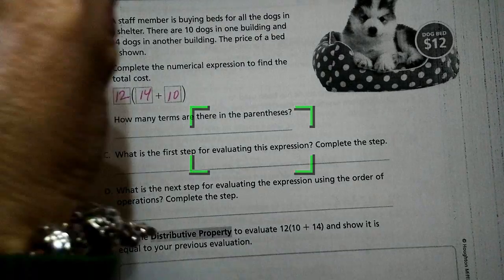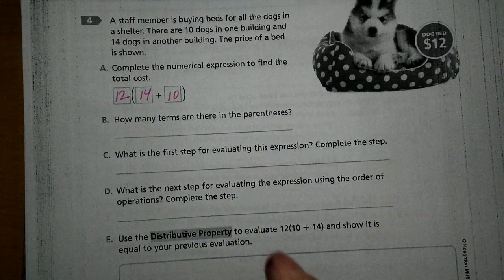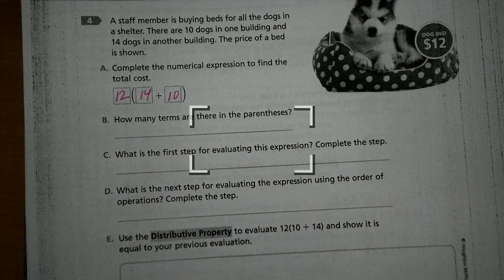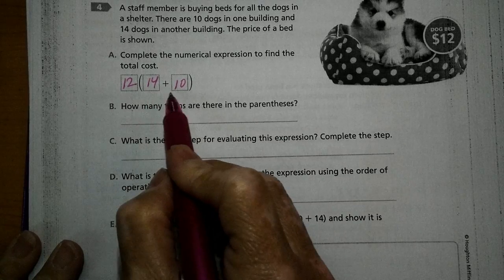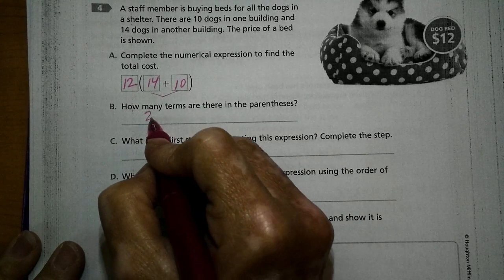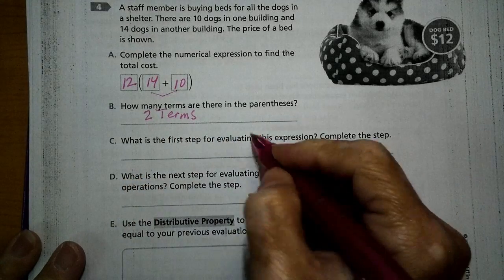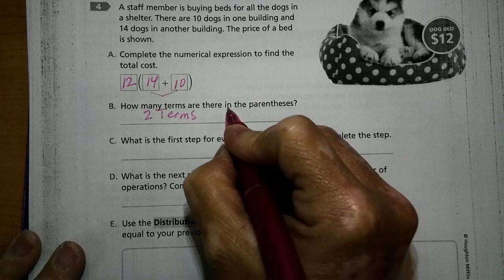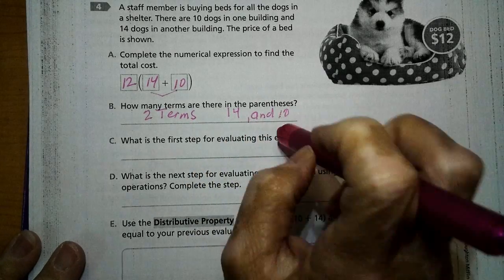Okay, so how many terms do I have? You have 3, but in the parentheses there are 2. Okay, so only the parentheses counts as terms because those are the only things being added. So my terms would be 14 and 10.